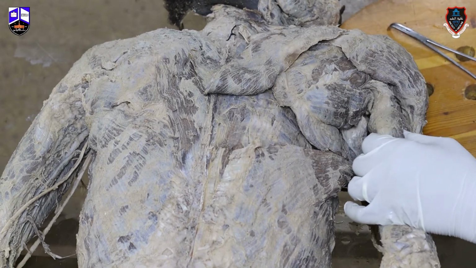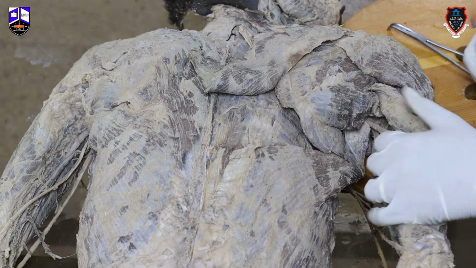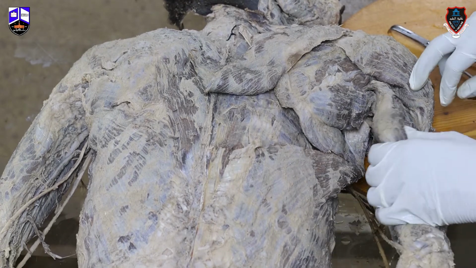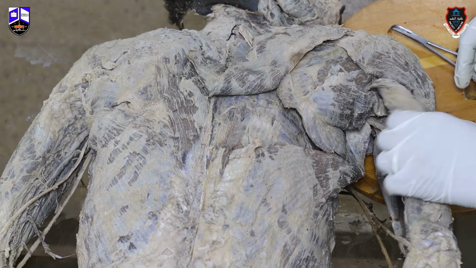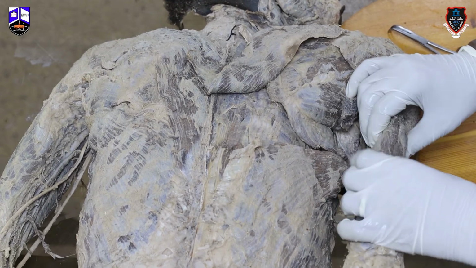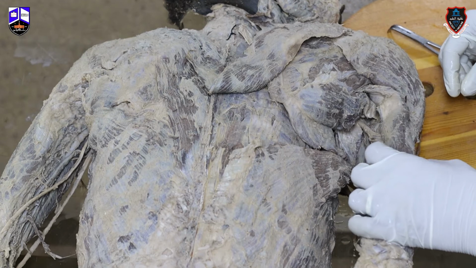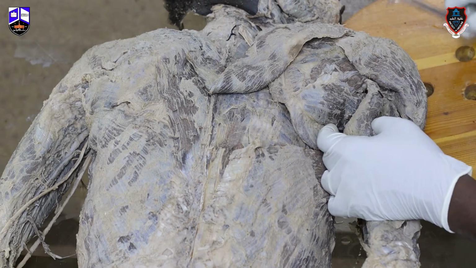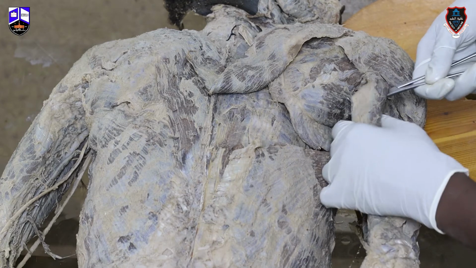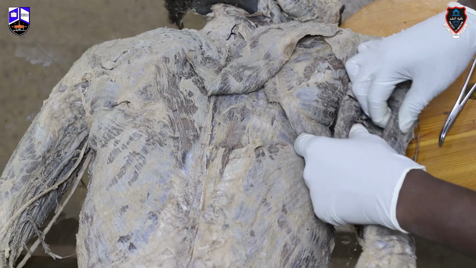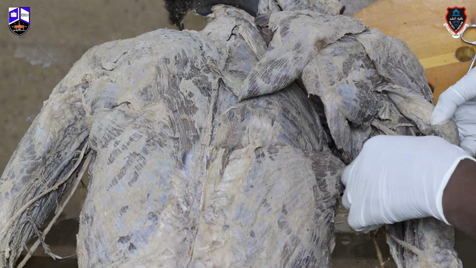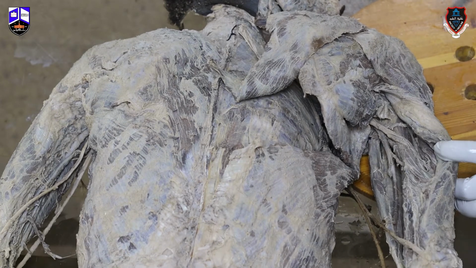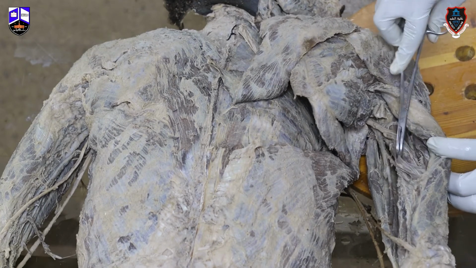The posterior compartment of the arm contains one large muscle, which is called the triceps, and it's called triceps because it has three heads. This is one of its heads. This is the lateral head, and here is the medial head.